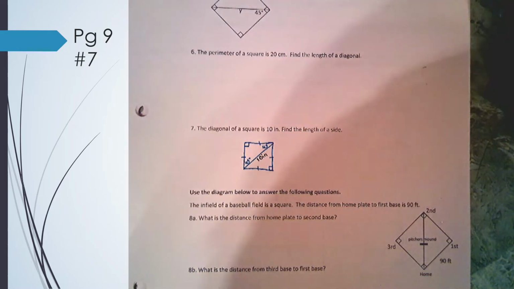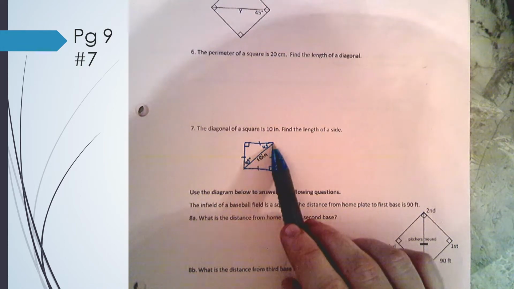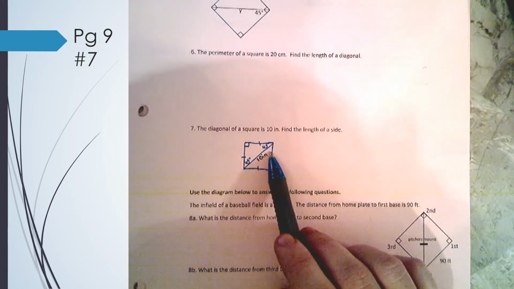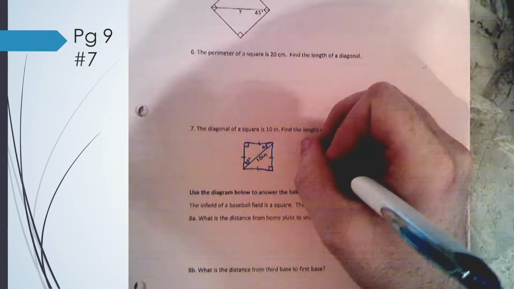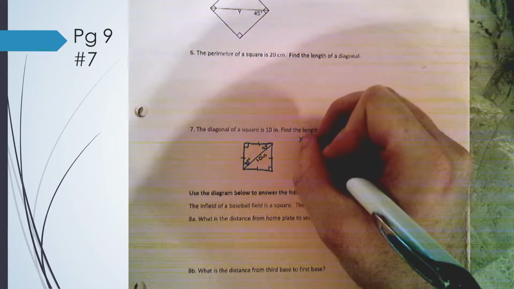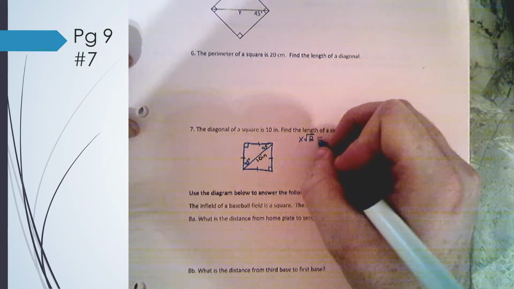So what we want to do is use the formula that we were using earlier. So we said that the hypotenuse, in this case they call it the diagonal, has the equation x square root of 2. Okay, so in this case though, this x square root of 2 equaled 10.